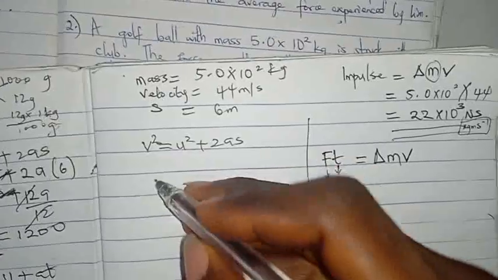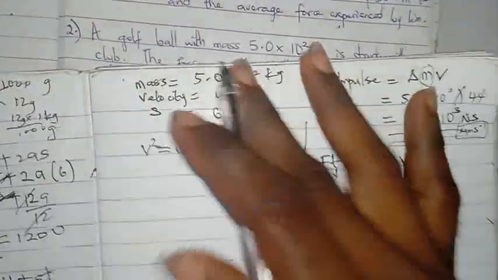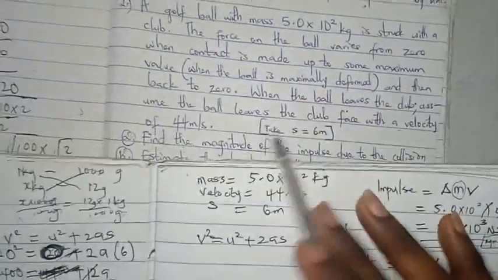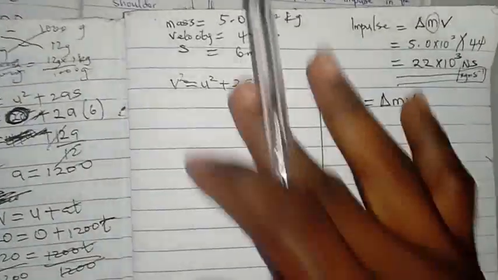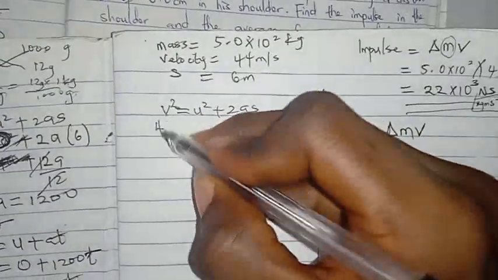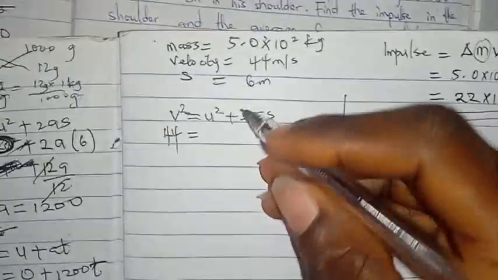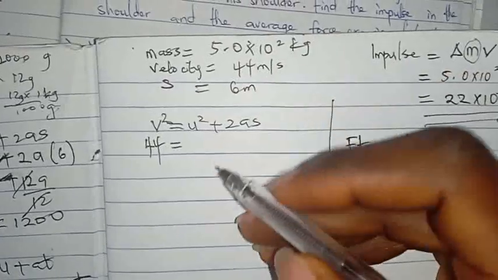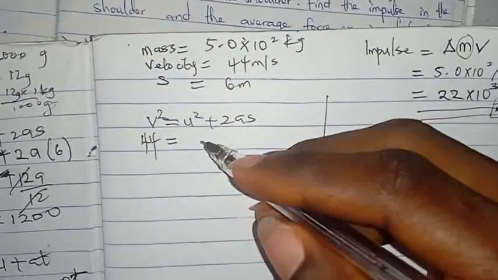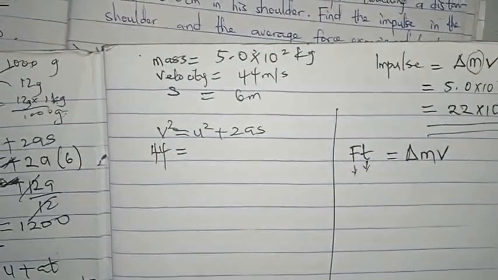So we now do v that we are given. They said the ball leaves the club with a velocity, so the v itself is 44. Whenever something leaves with a velocity, that velocity is the final velocity. That means it's starting with an initial velocity of 0.